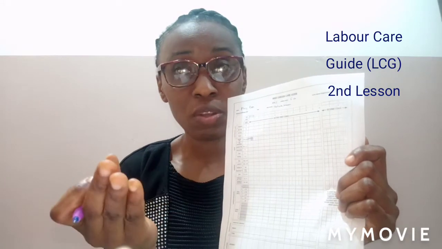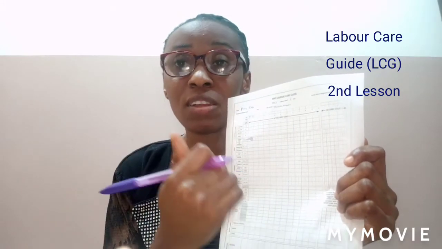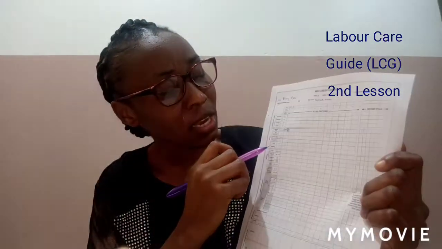But if it is a posterior position, you document a P because it's of concern, and you circle your line with your red pen, and then you know what intervention you should give while you monitor the woman in labor. I hope somebody is following. On the other hand, if it is a transverse position, you document a C. Okay, so that's that. And then to caput.